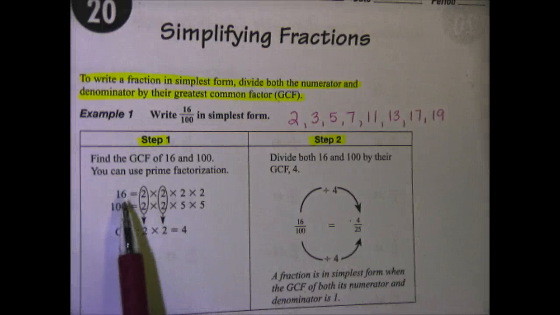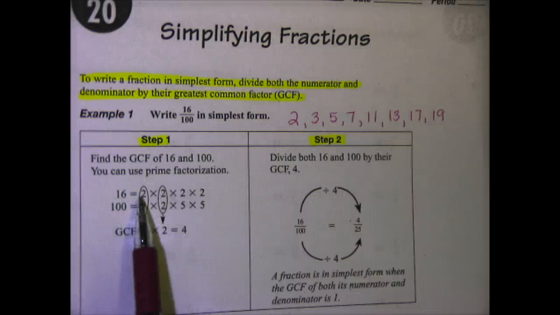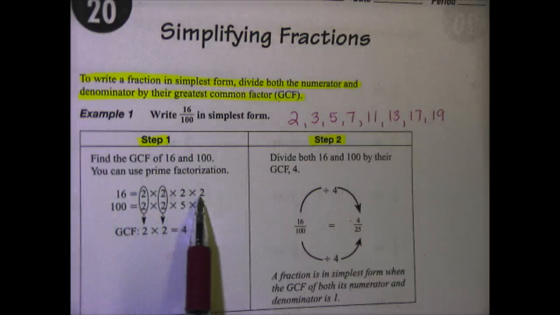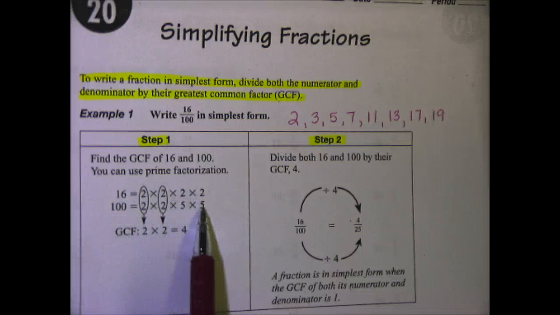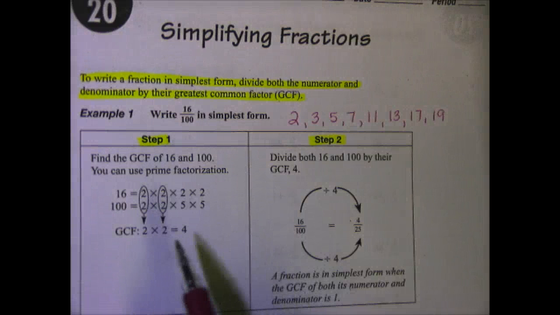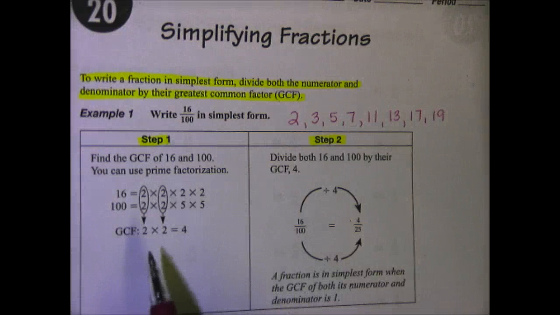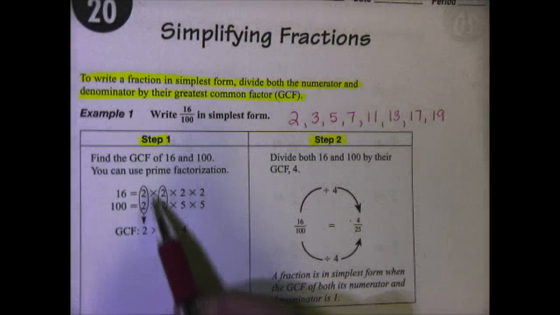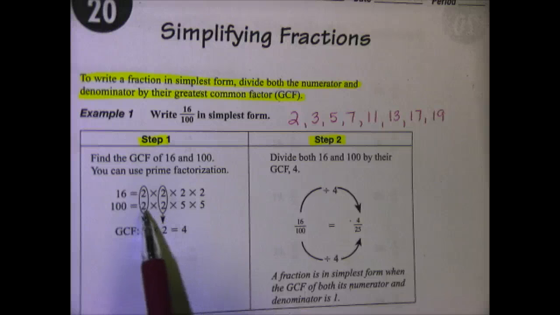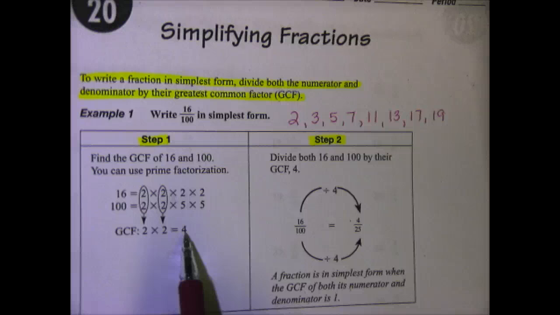So here they've taken the prime factorization of 16, and we've learned this one previously. 2 to the 4th power, or 2 times 2 times 2 times 2, is 16. 100 is 2 times 2 times 5 times 5. 2 times 2 is 4, 5 times 5 is 25, and 4 times 25 is 100. Once you have the prime factorization, you have to be very careful to get it correctly. You can circle the numbers that they have in common. So they have a 2 in common and they have another 2 in common. So 2 times 2 is 4.